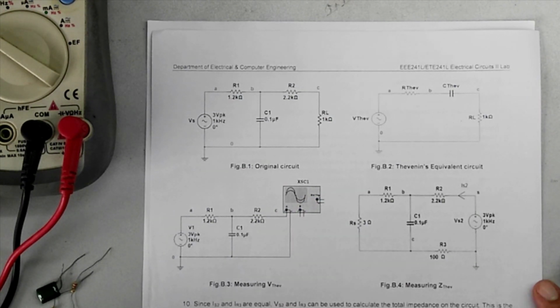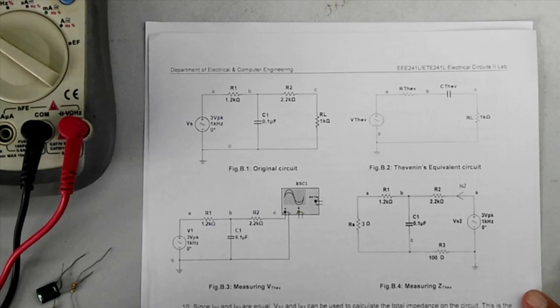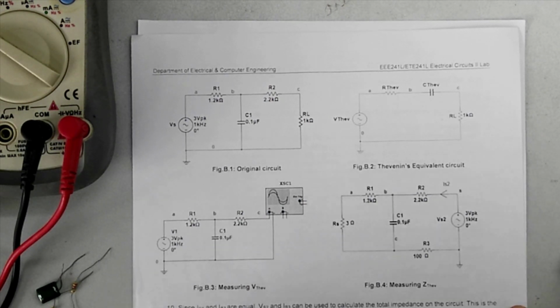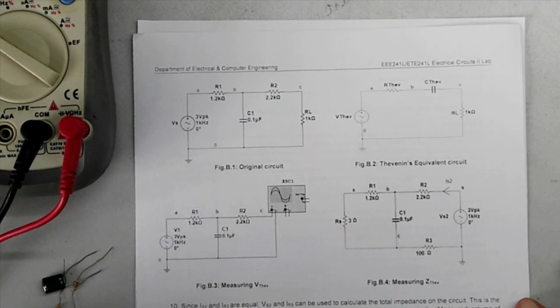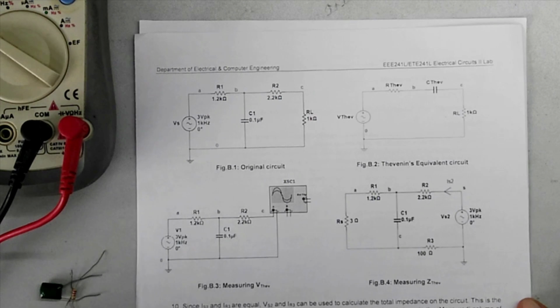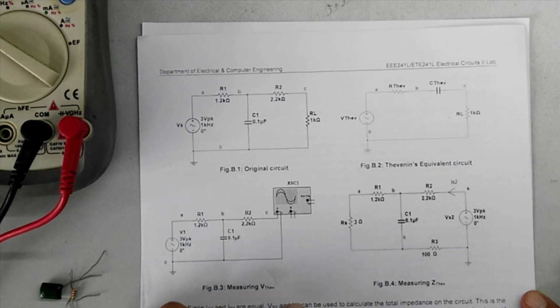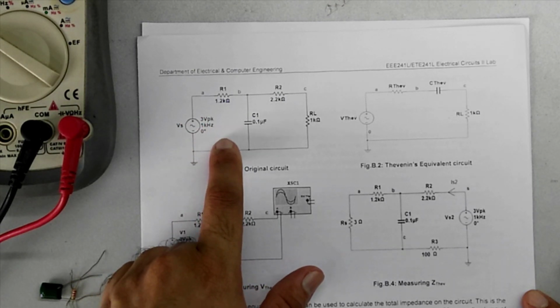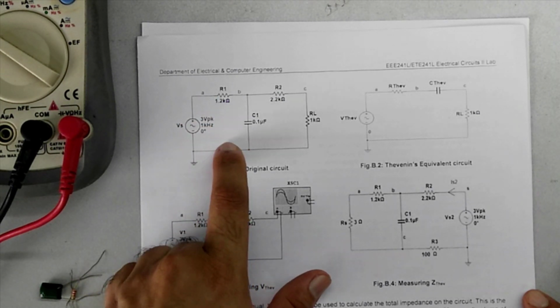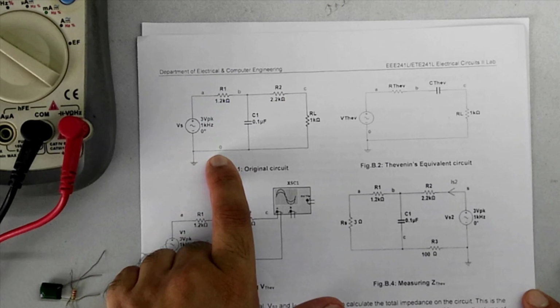And then we'll need to find the Thevenin equivalent impedance, which we will do by implementing the circuit shown in figure B.4. In our textbook, the source is turned off and replaced with a wire representing a short circuit.